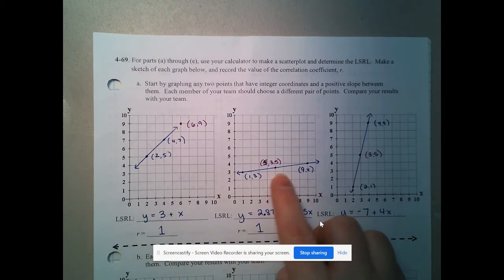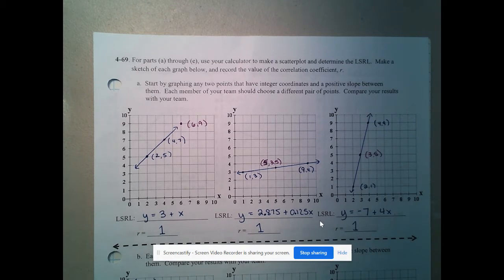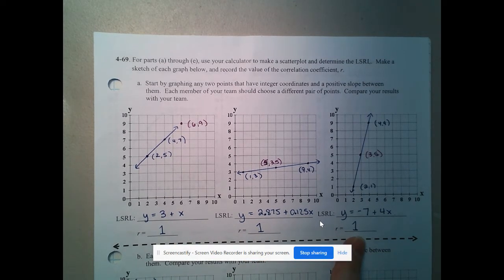On this one, 1, 2, 3 points that are all in line, and then 1, 2, 3 points that are all in line. If all of your points fall on the fitted line and they are a perfect linear correlation, you will notice that the R value is a perfect 1. 1 is the best value you can hope for in a correlation coefficient. That means that you have a perfectly linear relationship.